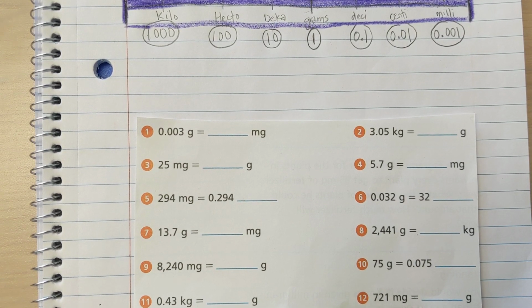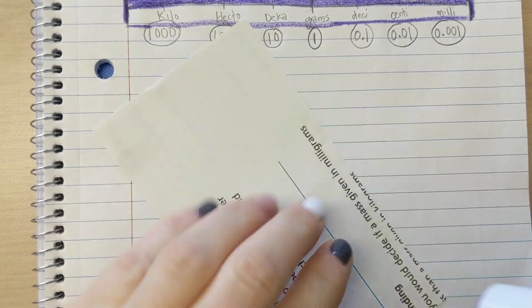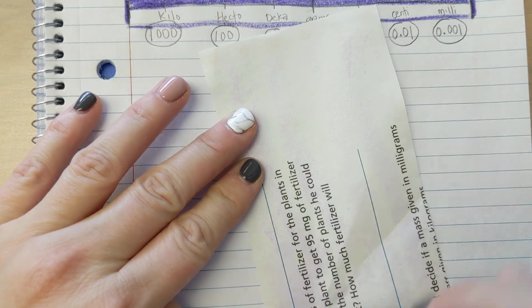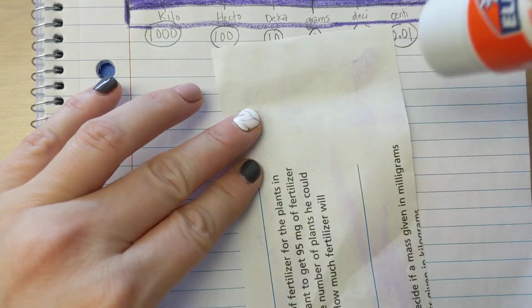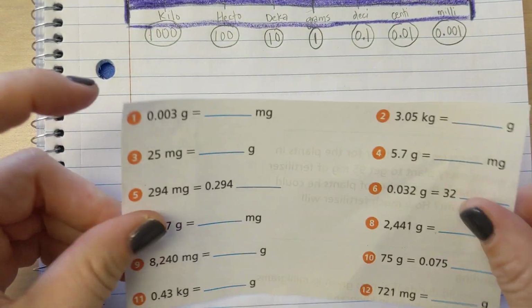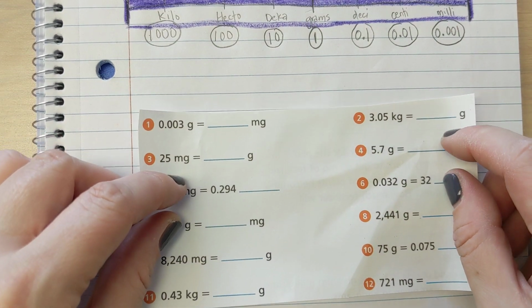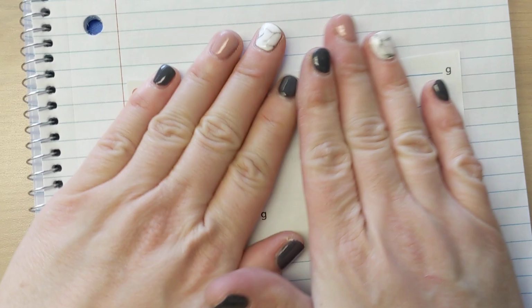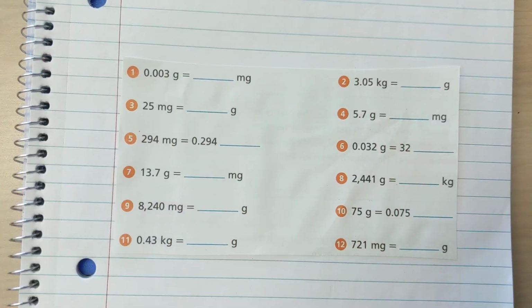Here we go. I'm going to glue it in. You can glue or tape it in. And then we're going to solve all of these conversions. I don't want this to be something that takes forever because it's simple if you use the staircase and you move the decimals, especially if you recognize where the decimals are. This will be the only thing left on this page of the journal, so you can glue it kind of like that. Okay?